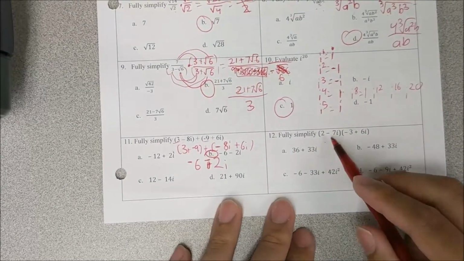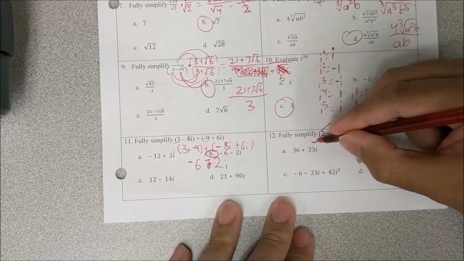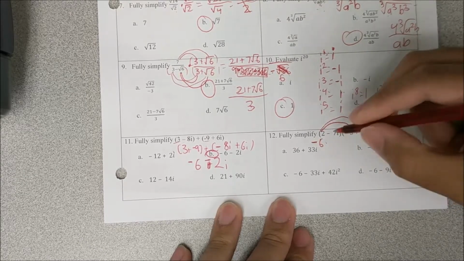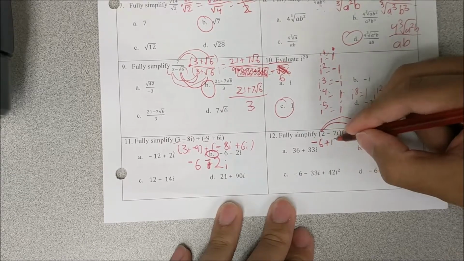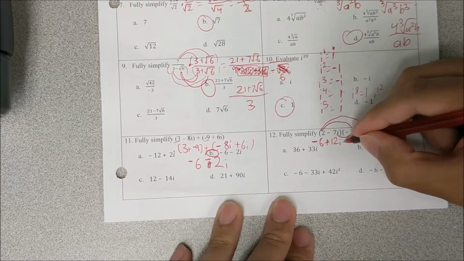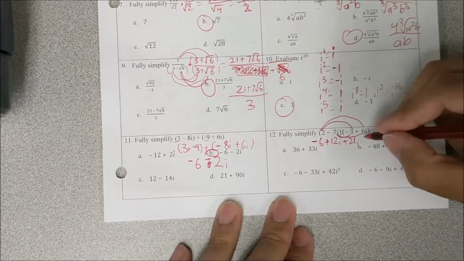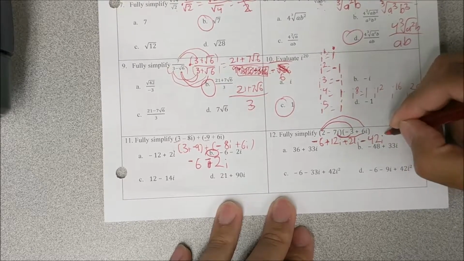Okay, so we need to distribute. 2 times negative 3 is negative 6. 2 times 6i is plus 12i. Negative 7i times negative 3 is plus 21i. Negative 7i times 6i is minus 42i squared.